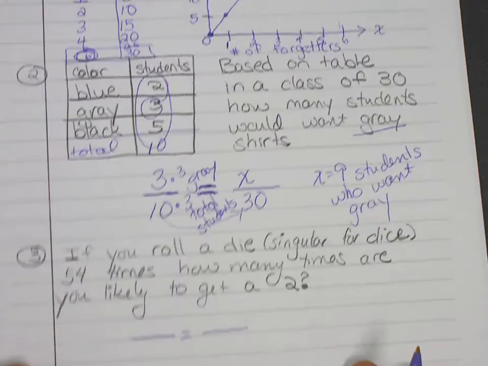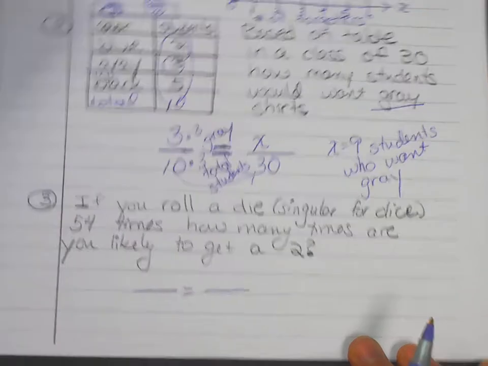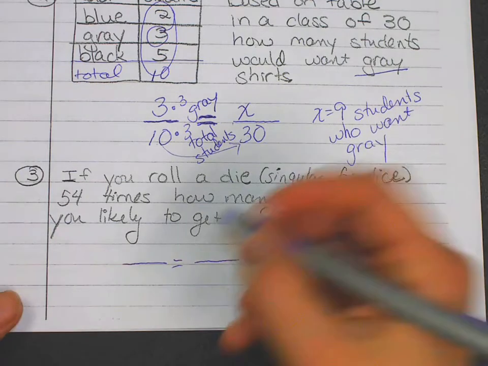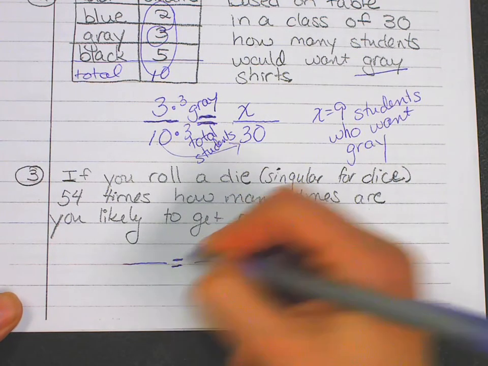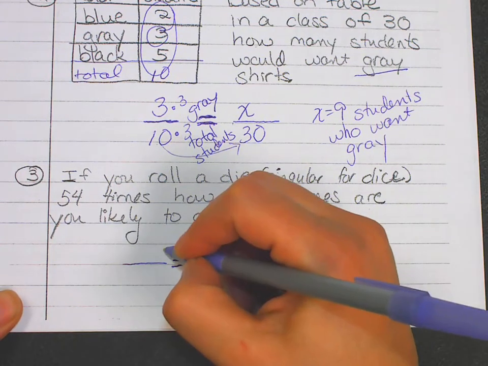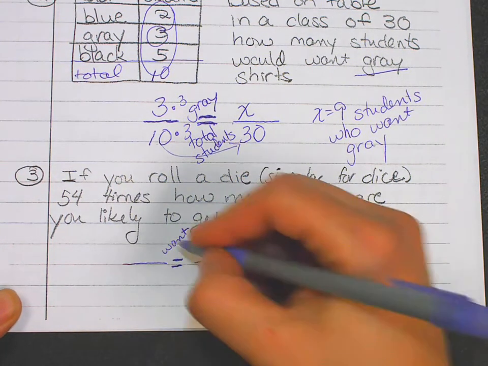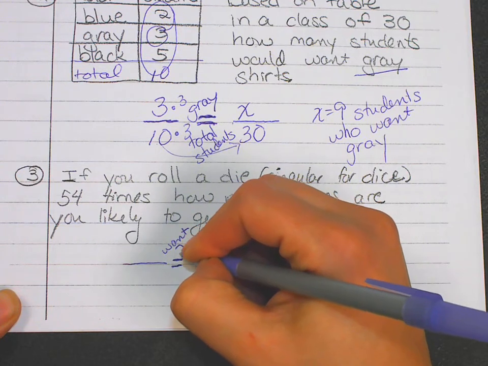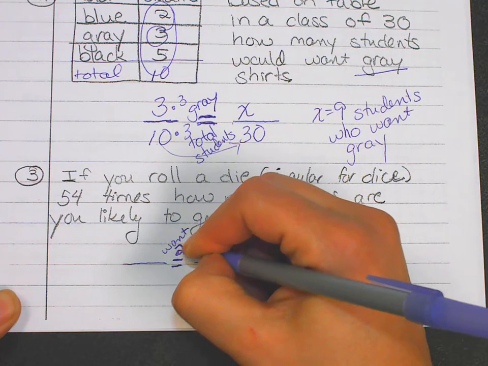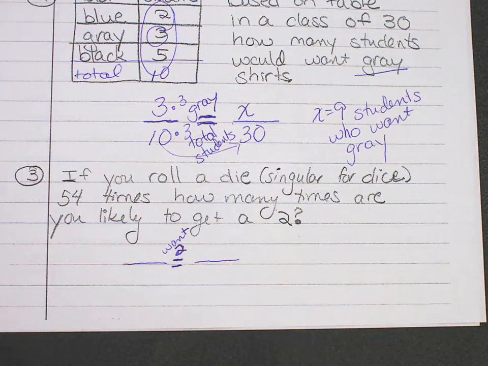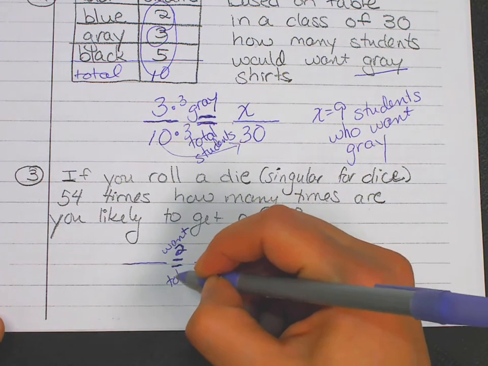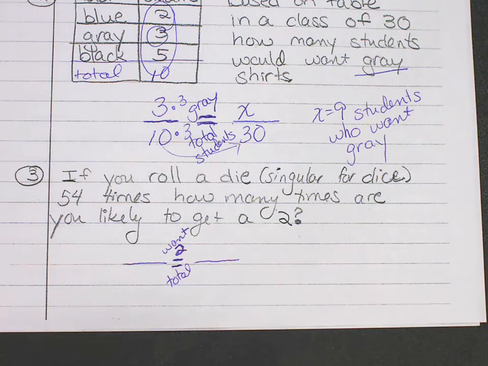And I'm going to label what it is I'm looking for. Labeling helps you focus. Step 1 is to label. Make sure you are checking out your mega notes. This is a nice summary for you to go to when you need help. I want to get a 2, and again, total on the bottom. Out of the total times, how many times will we get a 2?